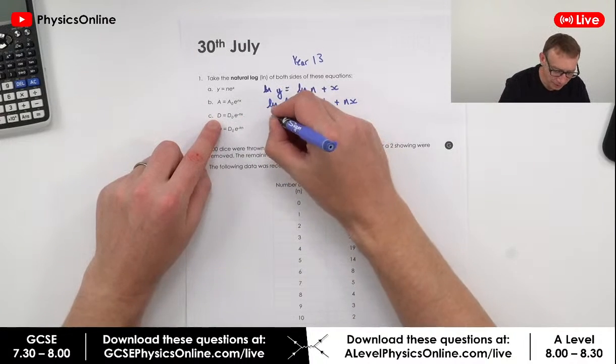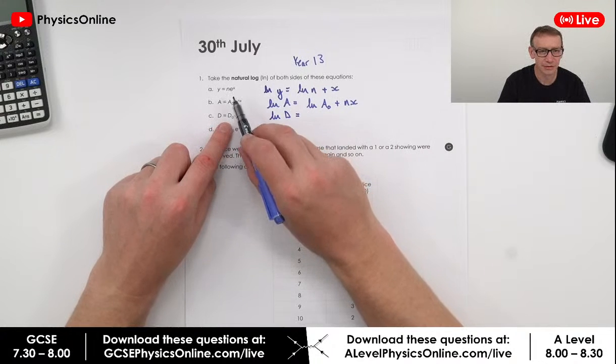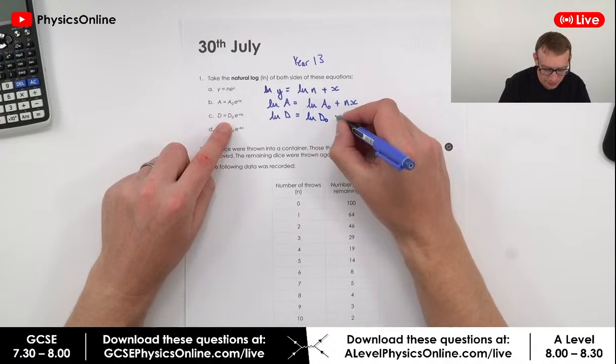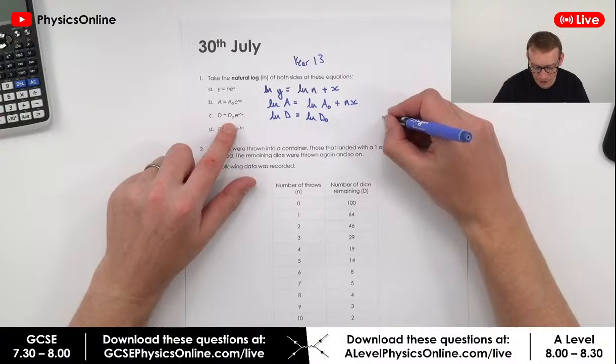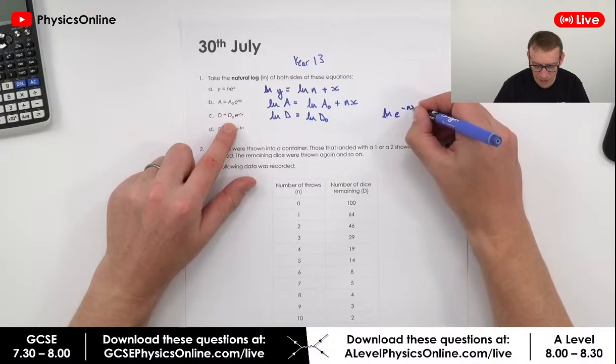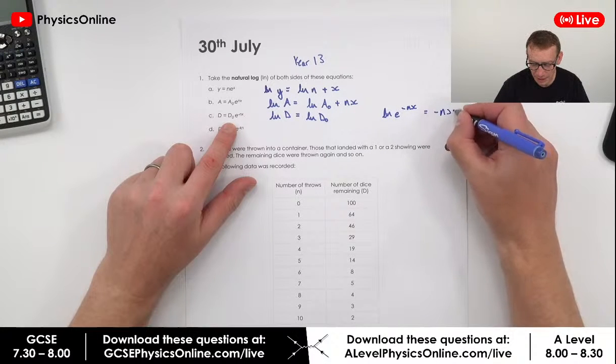Okay, so based on this, if we're going to take the natural log of both sides of this, the next one, the natural log of d is going to be equal to, because last time we had the natural log of a plus all of this, the natural log of d naught. But now we've got e to the minus nx. And if we're taking the natural log of e to the minus nx, that is the same as minus nx.